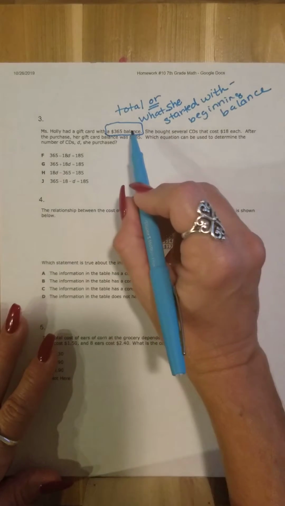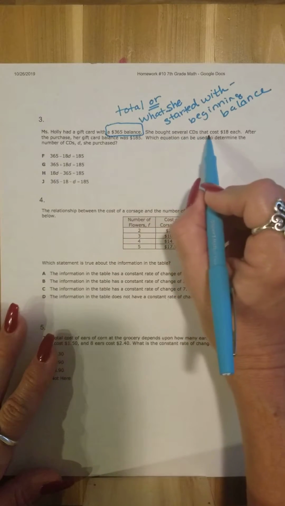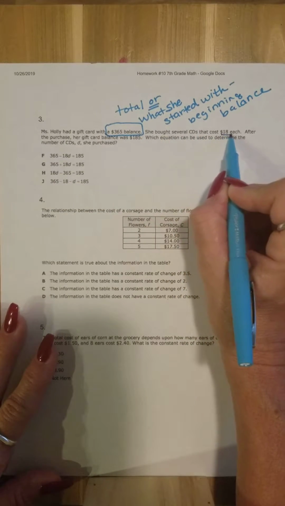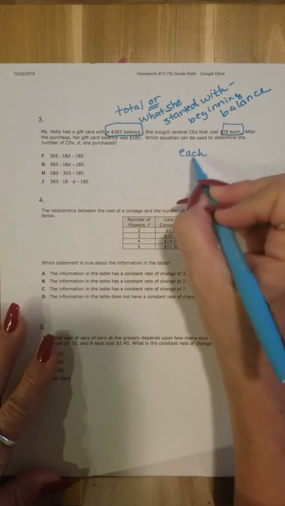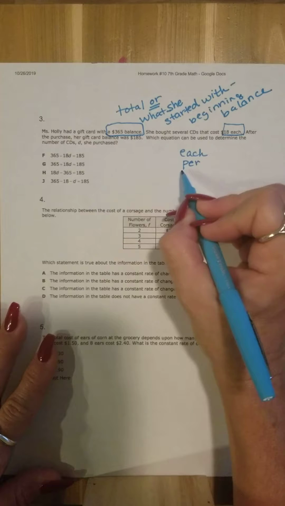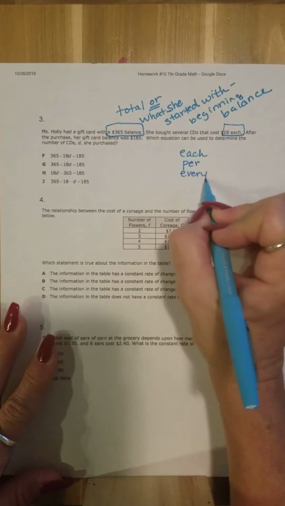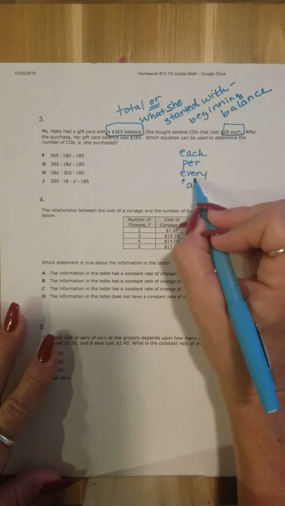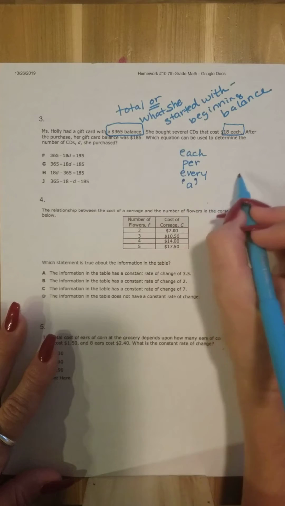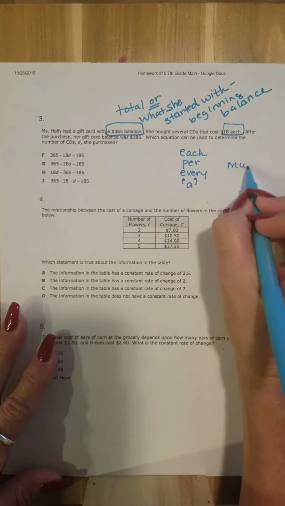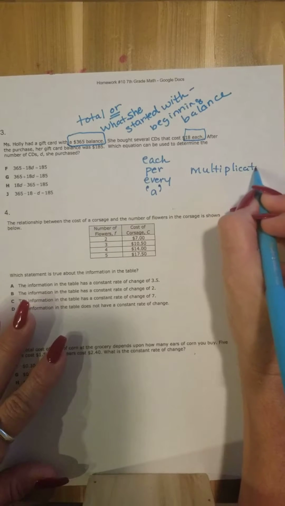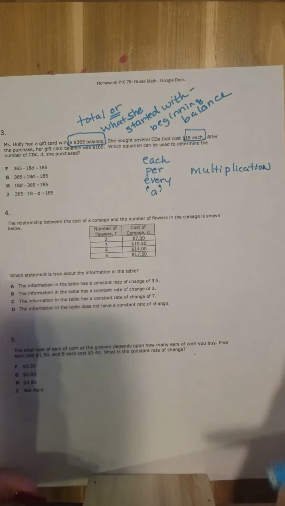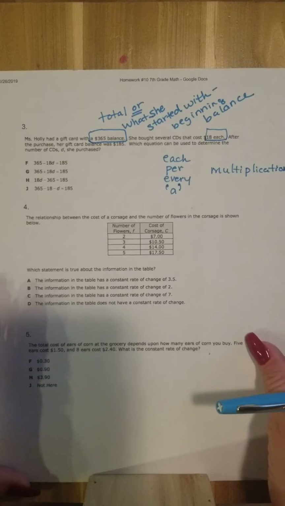Okay, so $365 balance. She bought several CDs that cost $18 each. Each, per, every, a. That implies multiplication. Sometimes it could be division, depending on the situation.